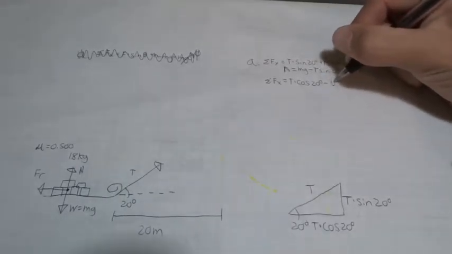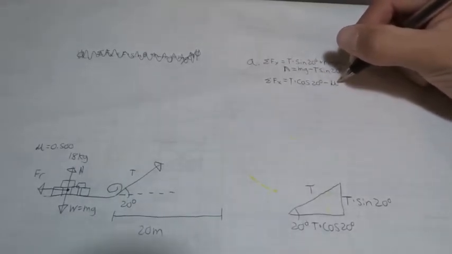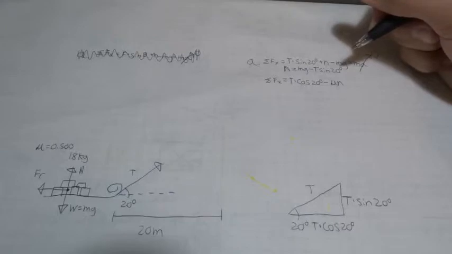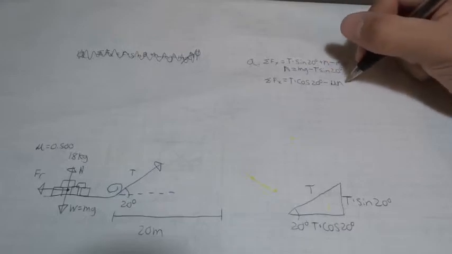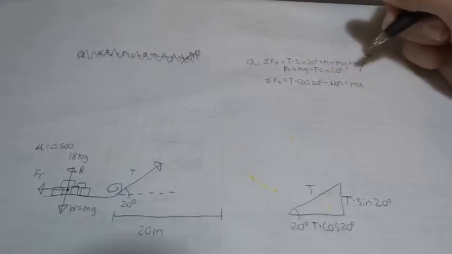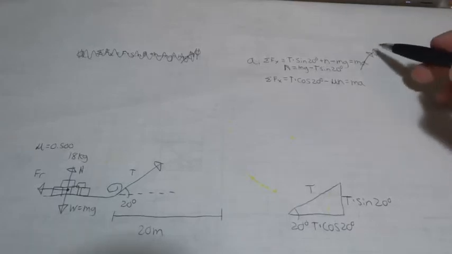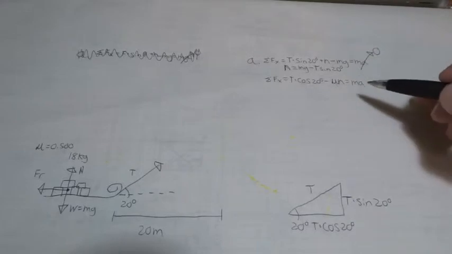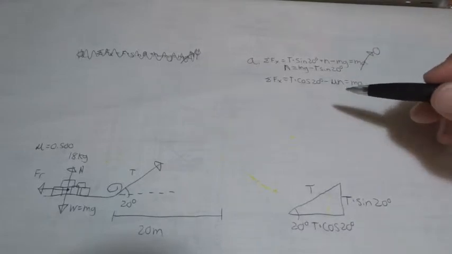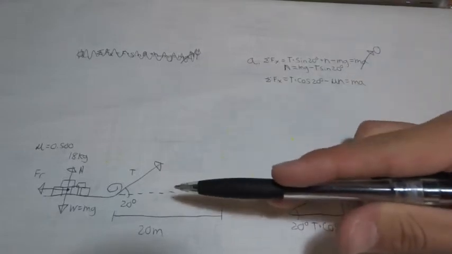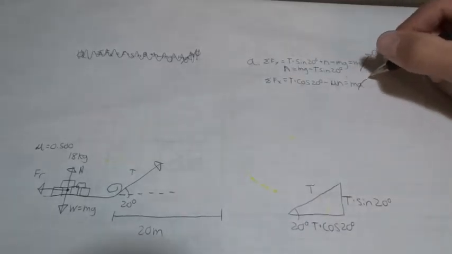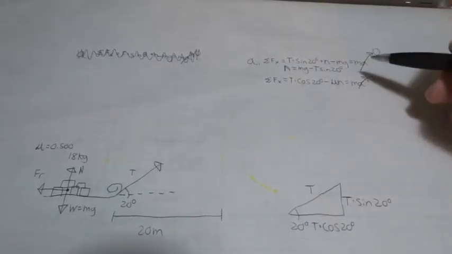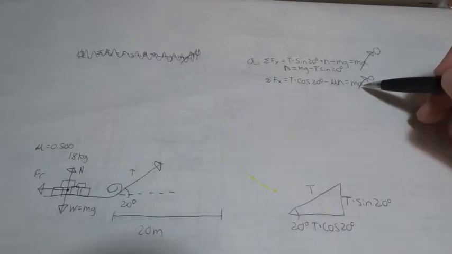I will be writing this as mu times normal force equals ma. Now before, this became 0 because it was not going in the y direction. Here, they said it was being pulled at a constant speed, so this acceleration will also go to 0, making that side 0.